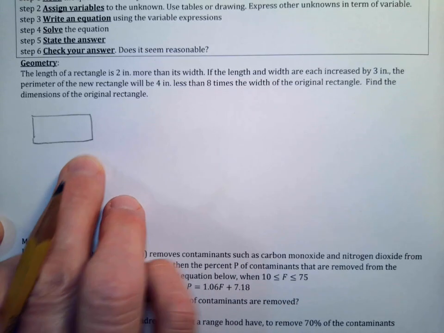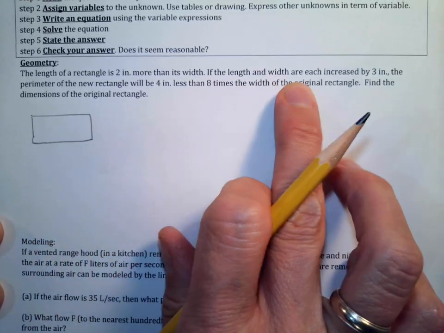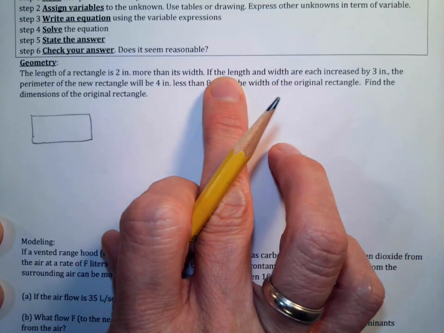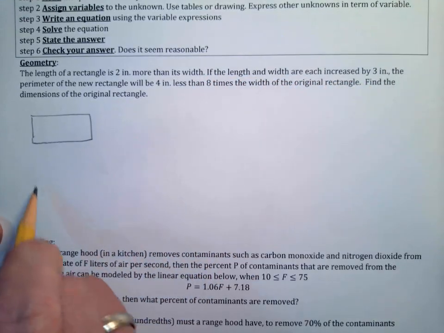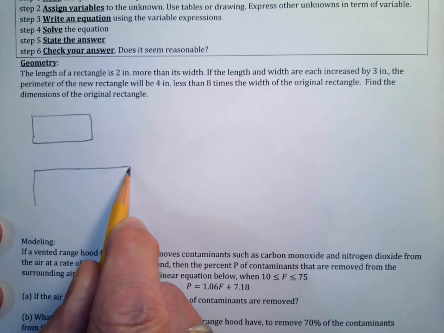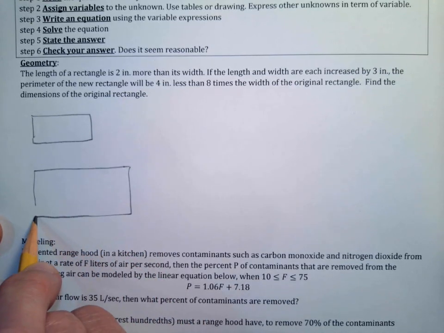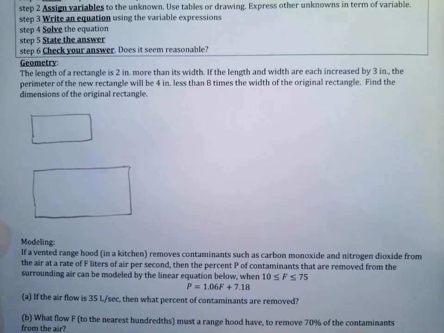So this is the one rectangle, and then it says if the length and width are increased by 3 inches. That means the next rectangle should be longer and wider. I don't know if I'm drawing it to scale, but that's okay. It's just a picture to help us visualize what's going on.